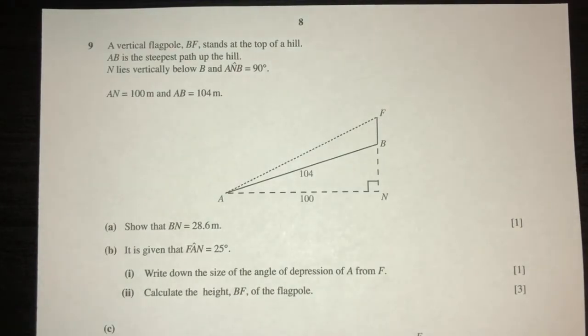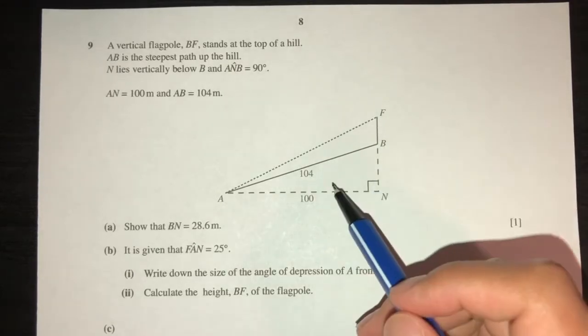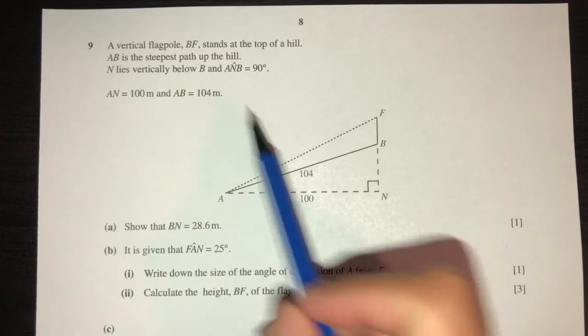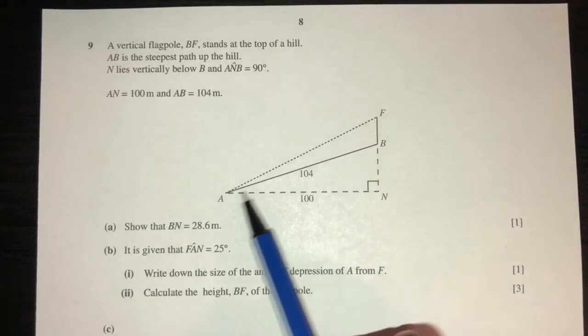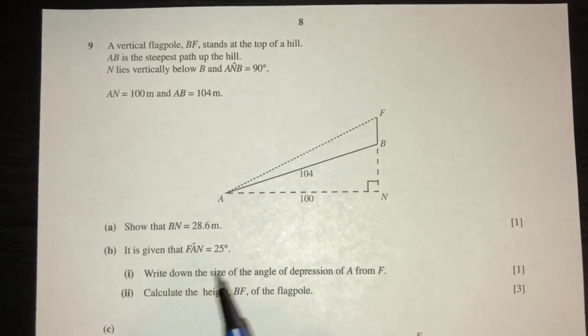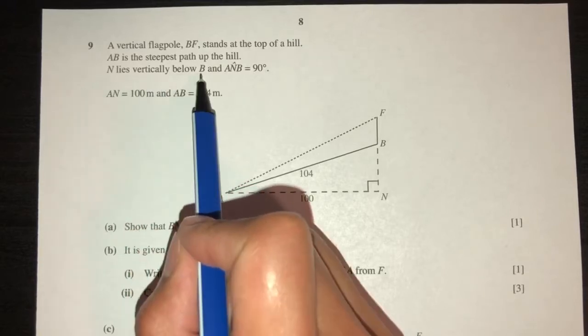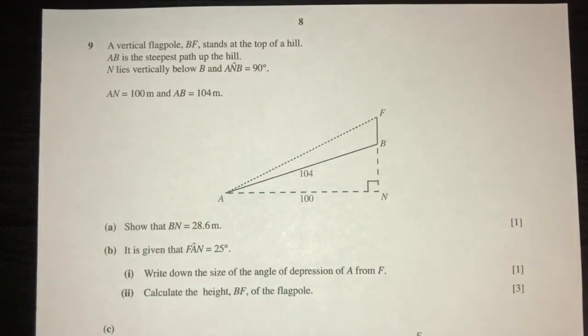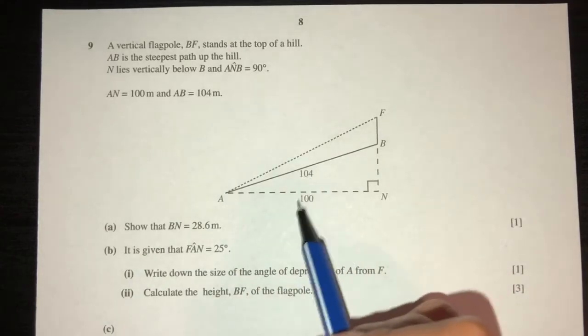Okay, so let's move on to question number 9. A vertical flagpole BF, right here, stands at the top of a hill. AB is the steepest path up the hill. So AB is the steepest path up the hill. Now, N lies vertically below B, and AB is 90. So we have these two values.